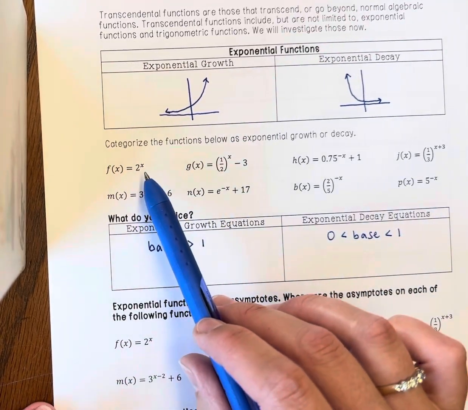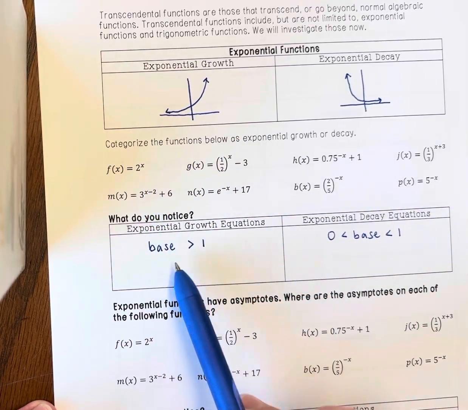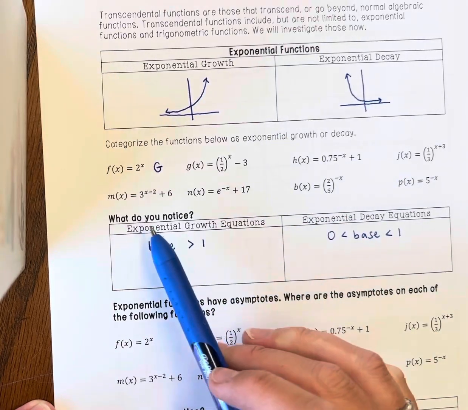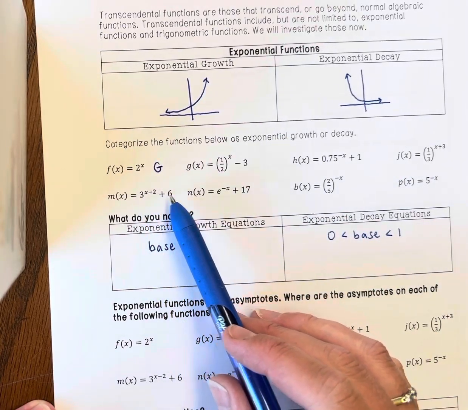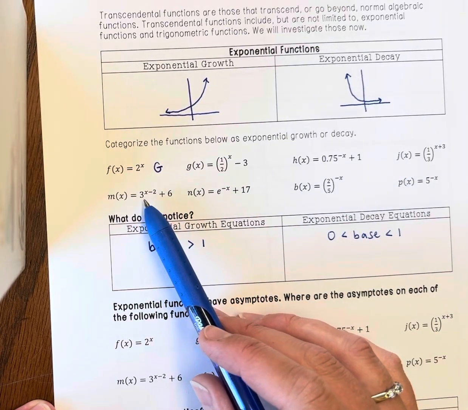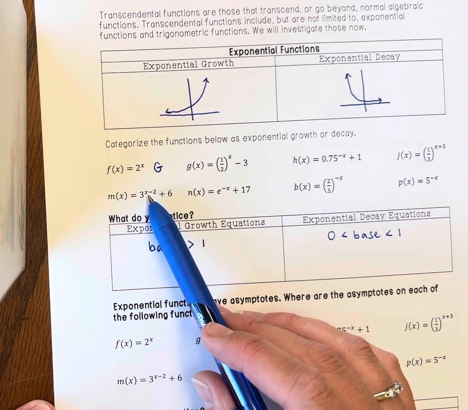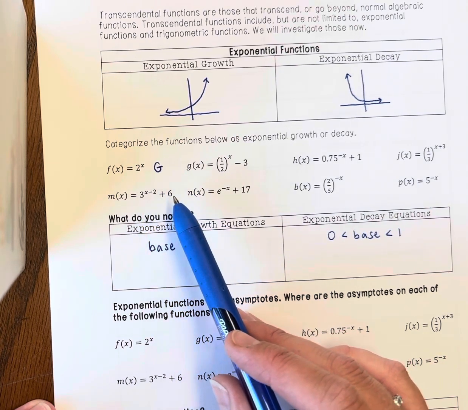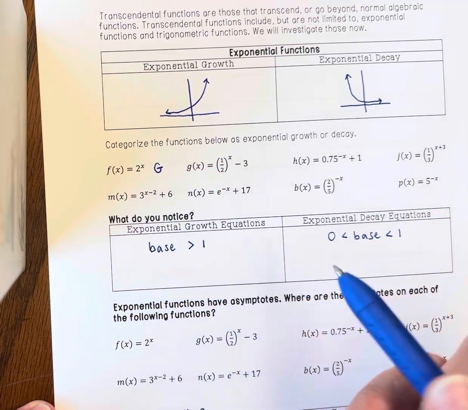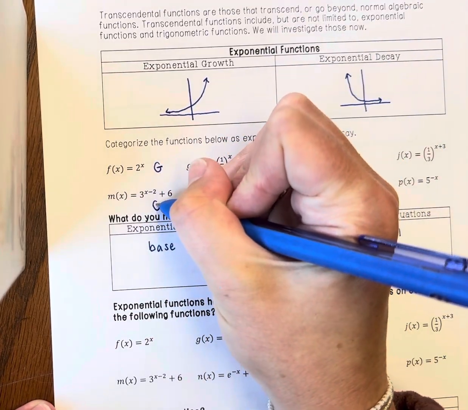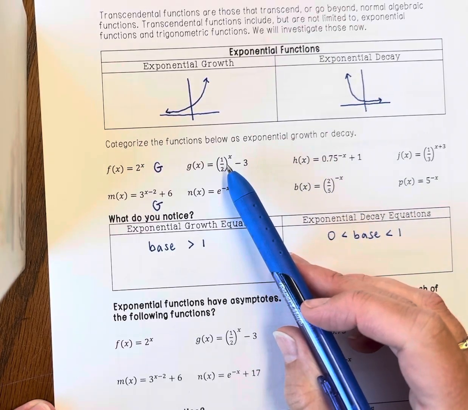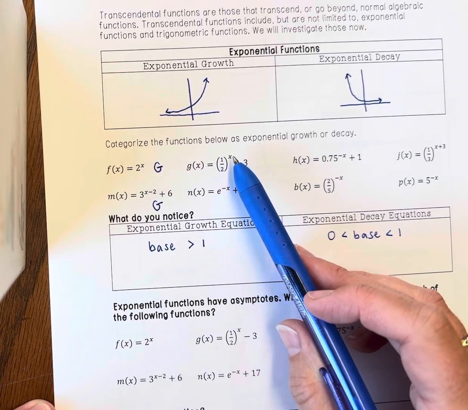So 2 to the x has a base that's greater than 1, so this is going to be exponential growth. 3 to the x minus 2 plus 6 is also going to be exponential growth. There is a 3 to the x right here, that's what's making it growth. The minus 2 and the plus 6 are just shifting the graph around. Now here I have 1/2 to the x, so 1/2 is our base, since that's the number with the exponent.